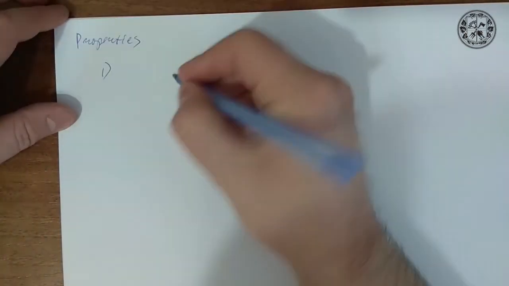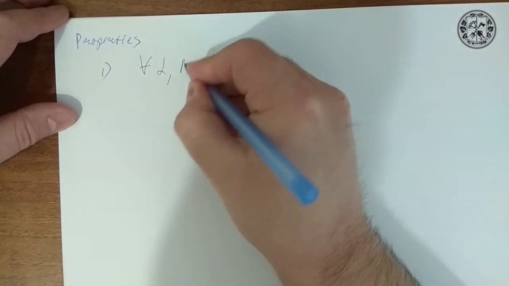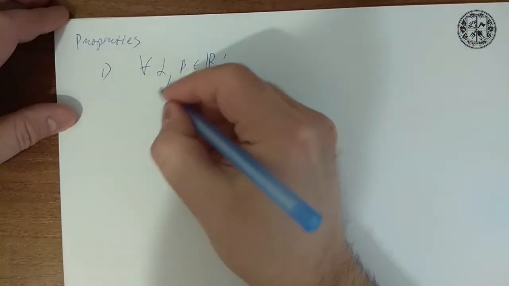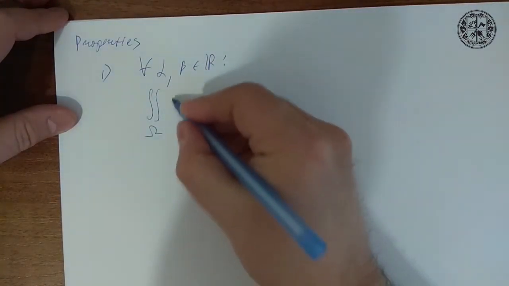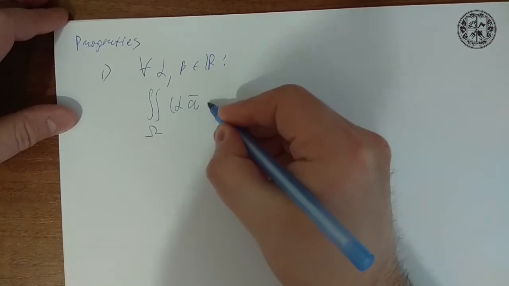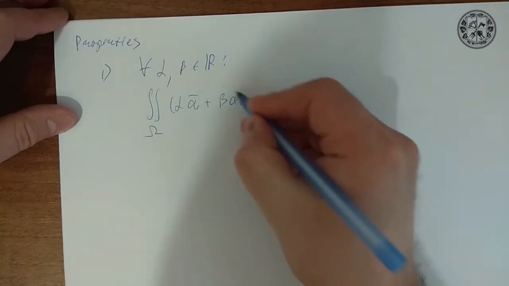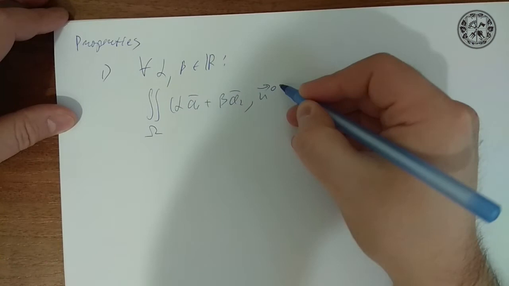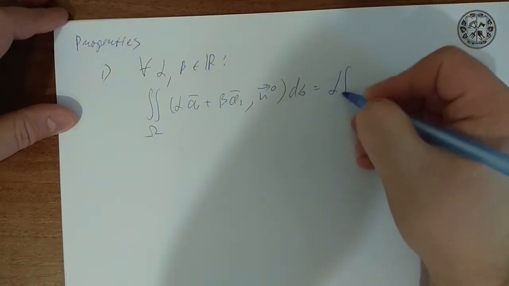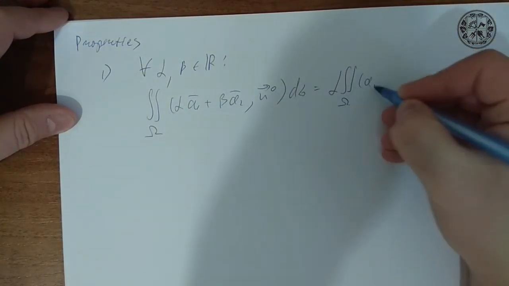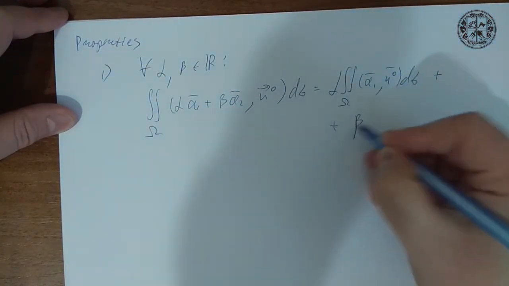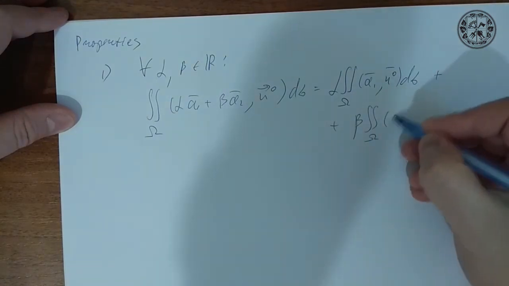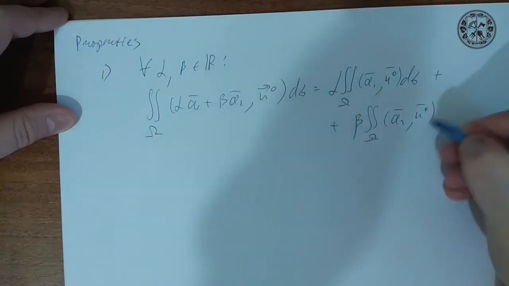Properties of this integral. The first one is linearity: for every alpha, beta in real numbers, the integral over the surface of second kind of alpha A1 plus beta A2 by n0 d sigma will be alpha times the integral of A1 n0 d sigma plus beta times the integral over omega of A2 n0 d sigma.